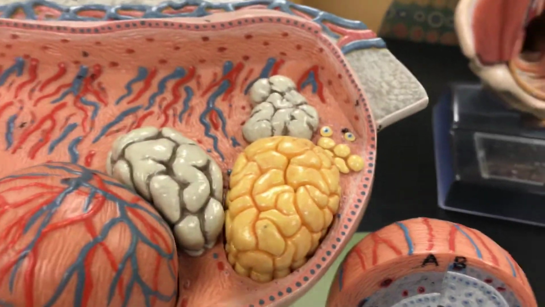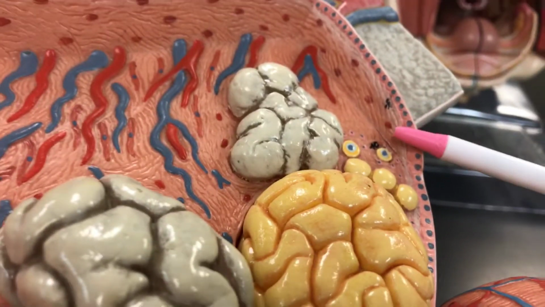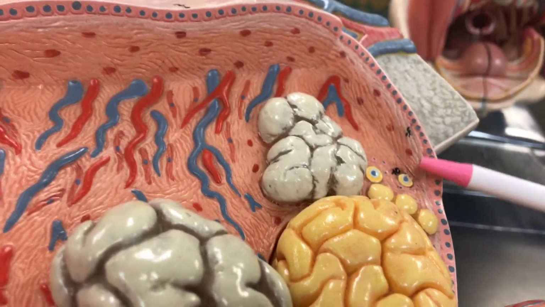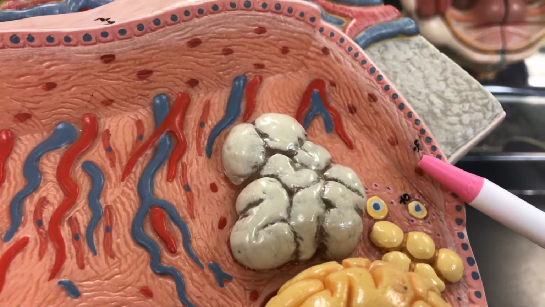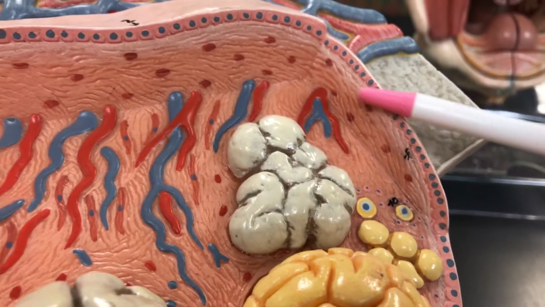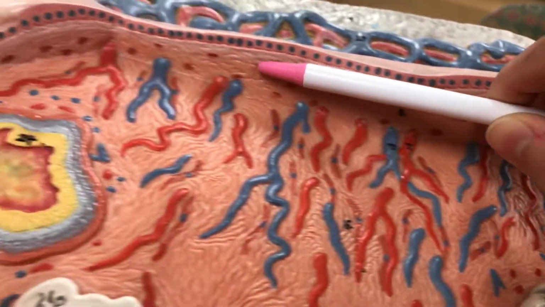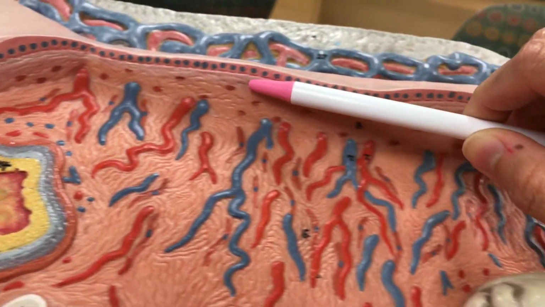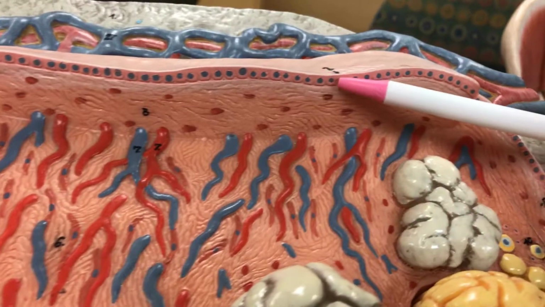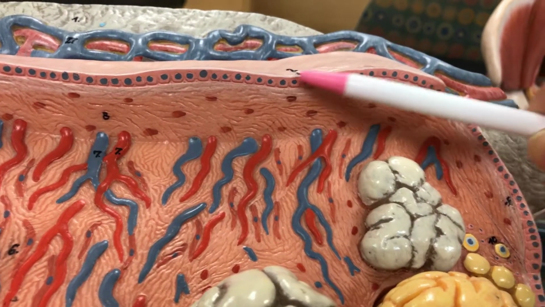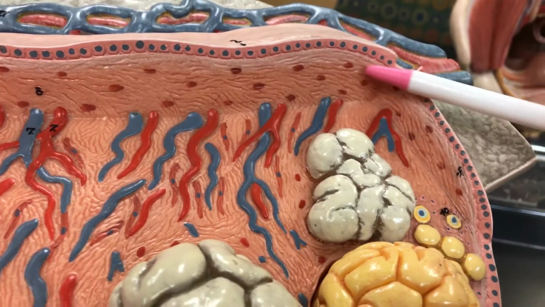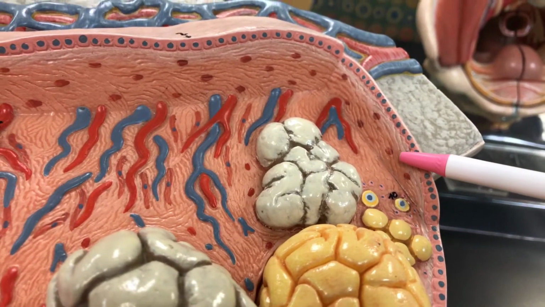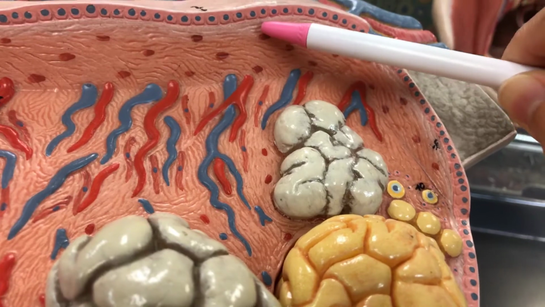Number 4 is a tunica albuginea. So that's number 4 right there. Looks like number 4 at least. So this is the tunica albuginea, basically right underneath this layer here, right underneath the germinal epithelium. Over here is number 4, which is a tunica albuginea.